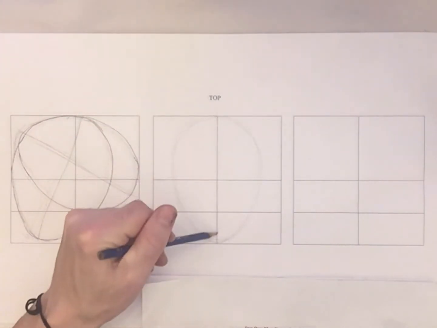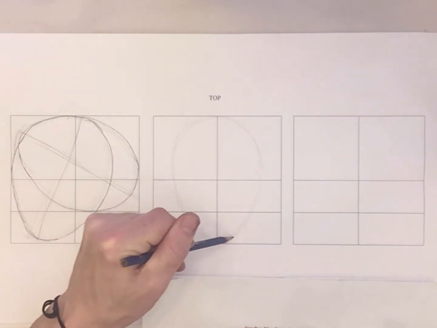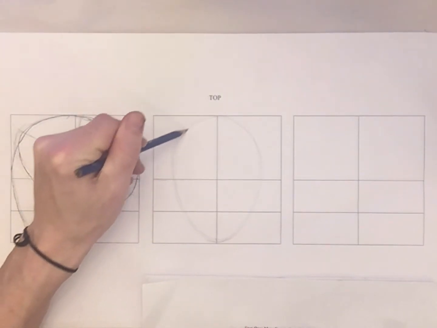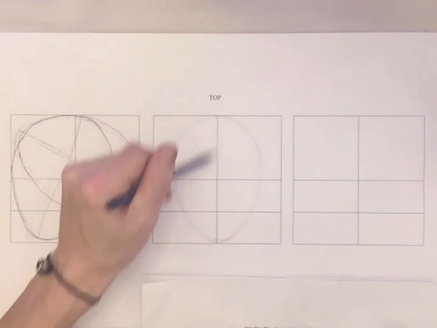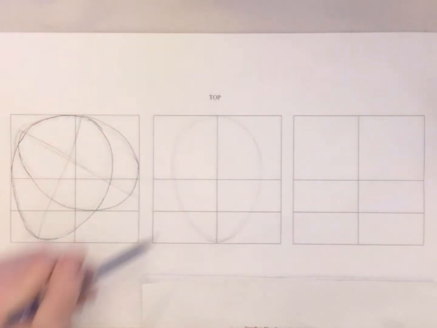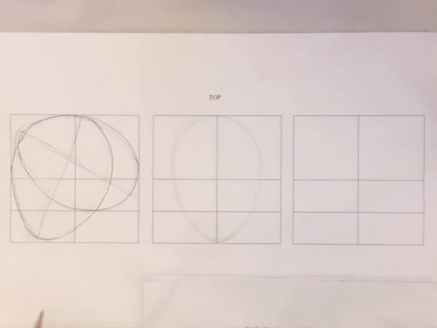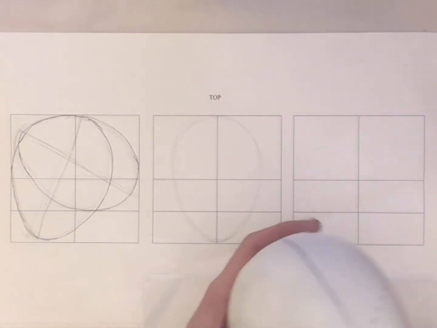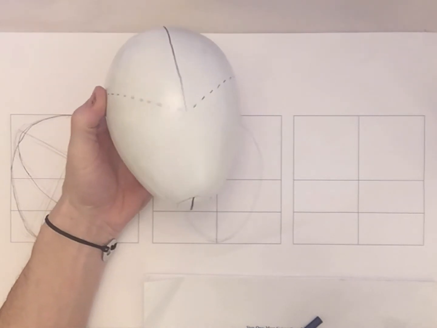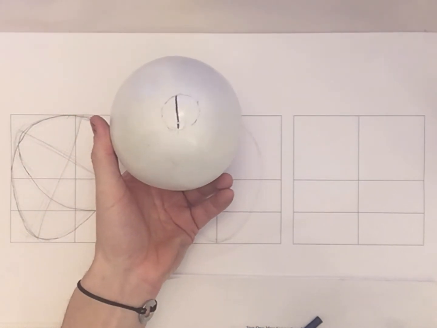Now don't worry if your egg isn't perfectly symmetrical left to right. Get a good kind of ballpark. Again, this is the vertical egg. We're going to draw the second egg, the cranium egg, which is going to be pretty much a perfect circle, because an egg that's turned towards you pretty much forms a perfect circle.